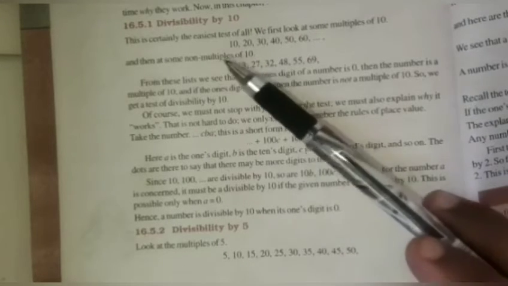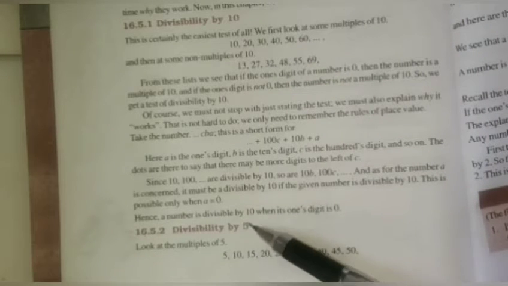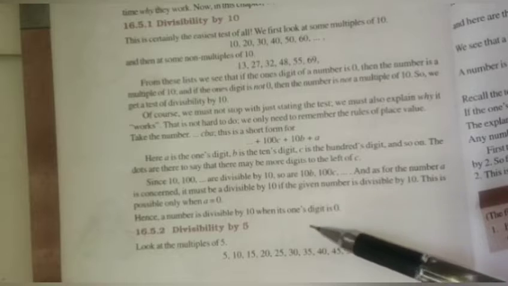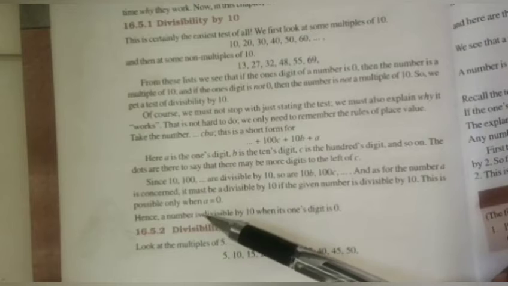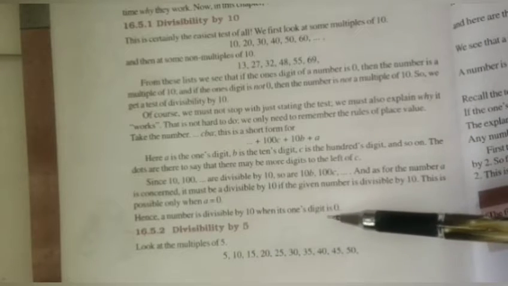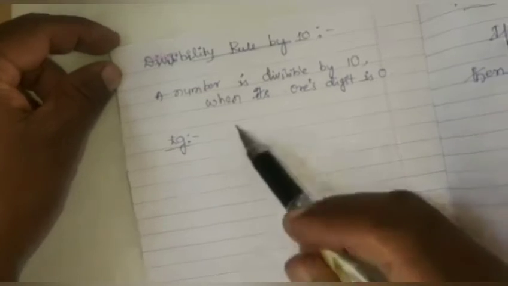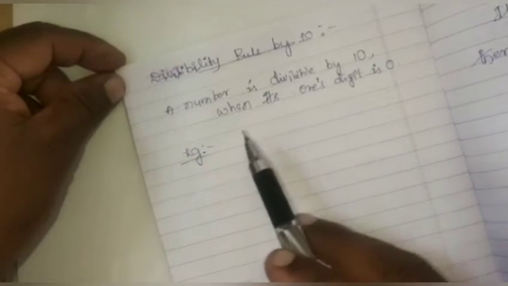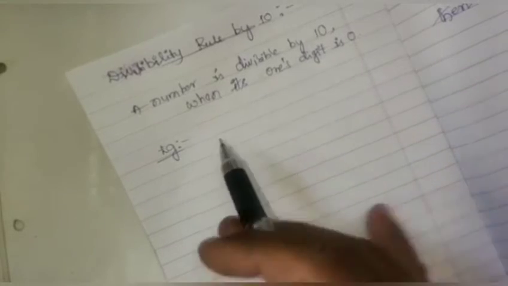So the divisibility rule by 10 states that a number is divisible by 10 when its ones digit is 0, right? Yes, a number is divisible by 10 when its ones digit is 0. According to the divisibility rule by 10, a number is divisible by 10 when its ones digit is 0.